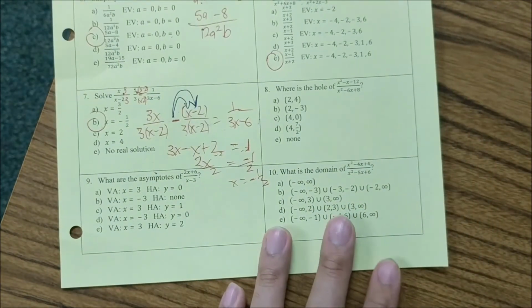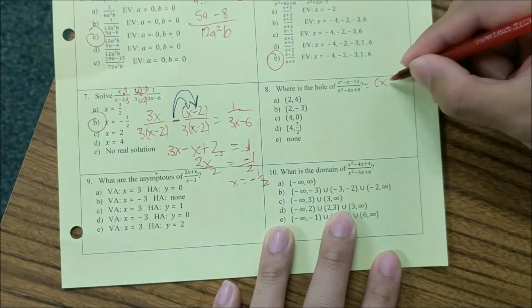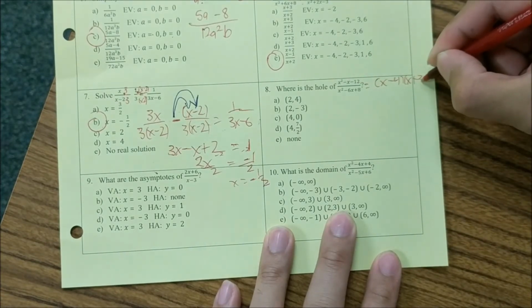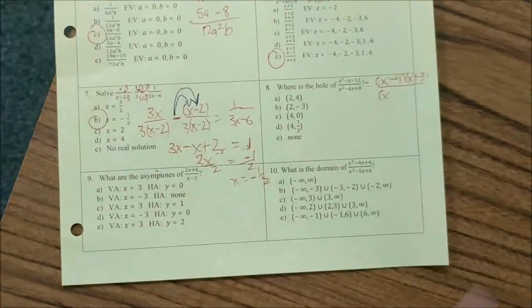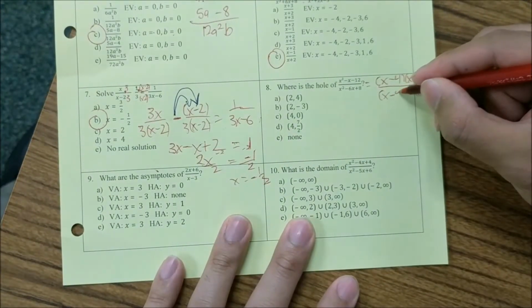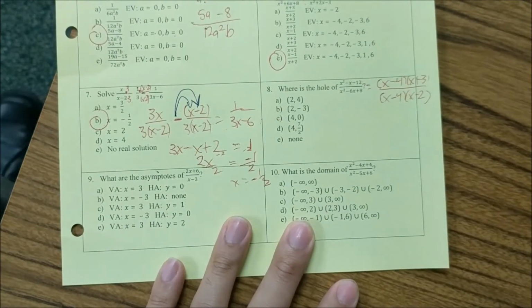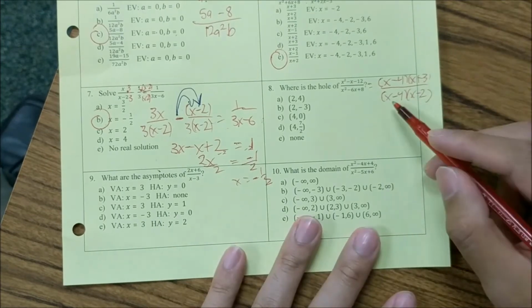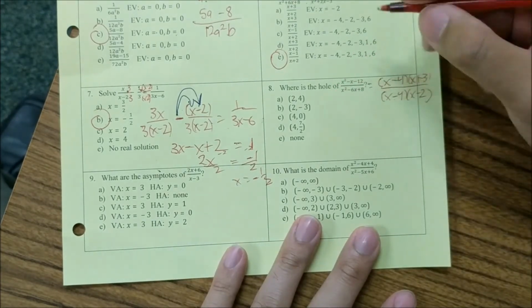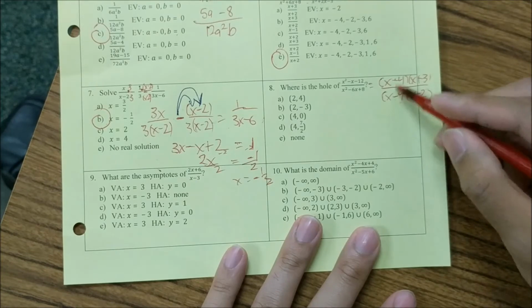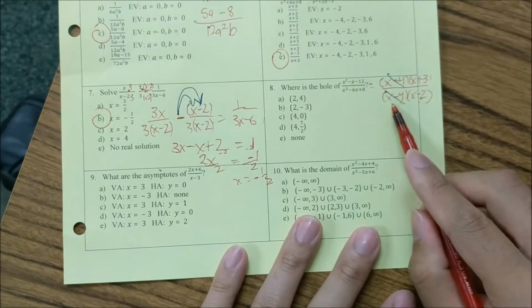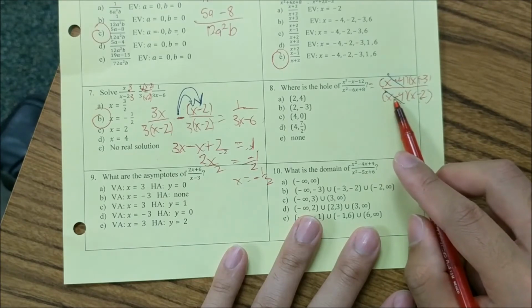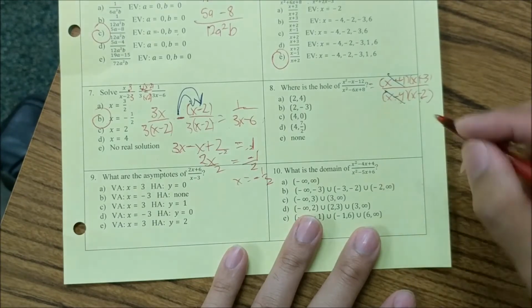All right, where is the hole? So first I need to factor. Okay, so both 4 and 2 are excluded values, but the 4 sort of gets reduced. So that means that instead of a vertical asymptote at x equals 4, there will be a hole instead.